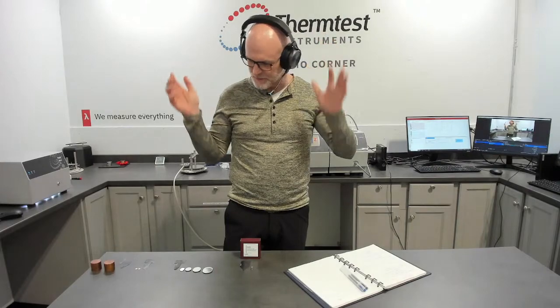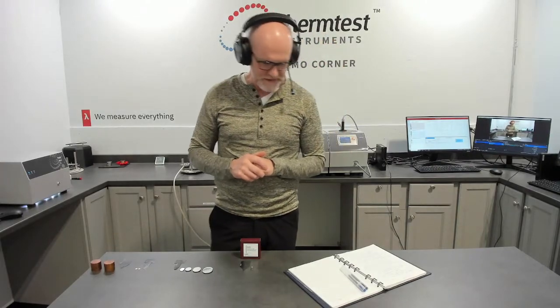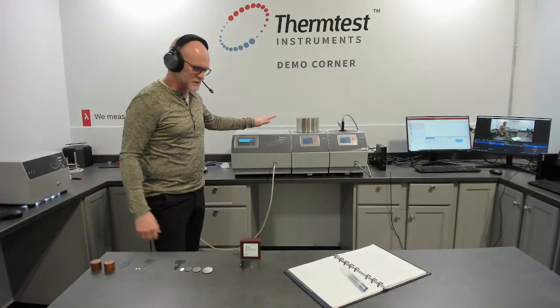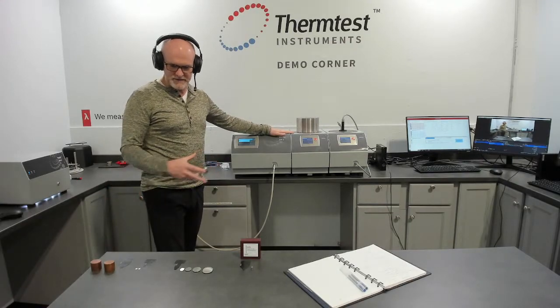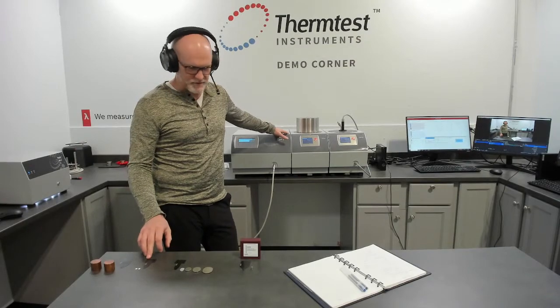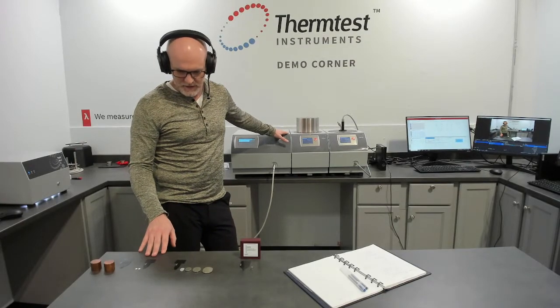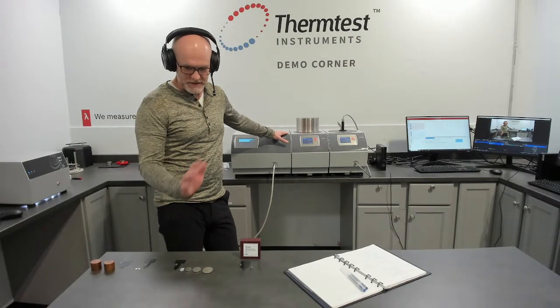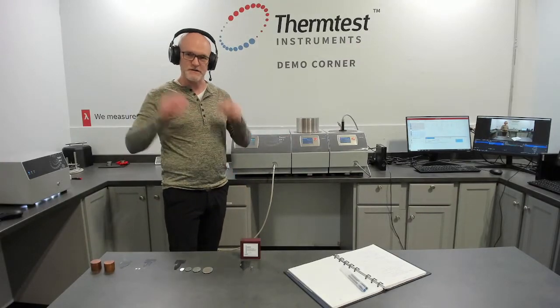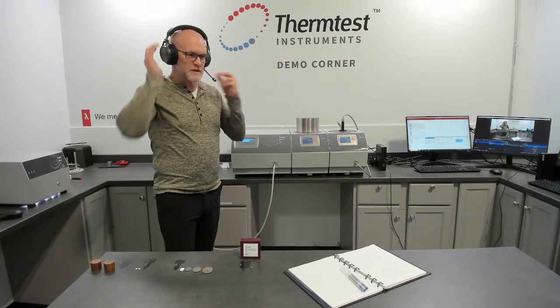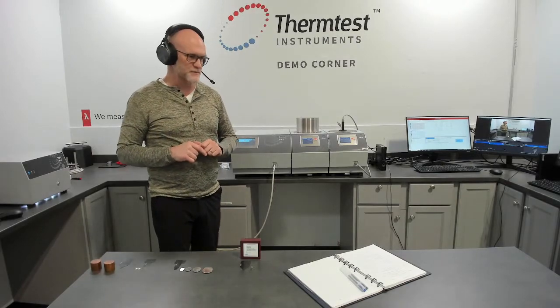Today we're going to talk about the power of short test times that are available on the MP-1 for the Transient Plane Source Method, and really how that ties into if you're measuring very small materials of a low to medium conductivity or small materials that are very conductive, how critical that is. But before we do, as tradition here in the demonstration corner, we're going to turn the camera around and just talk about the different methods.